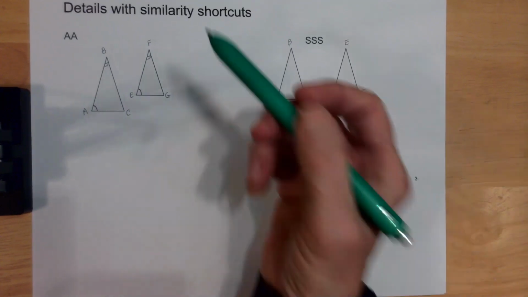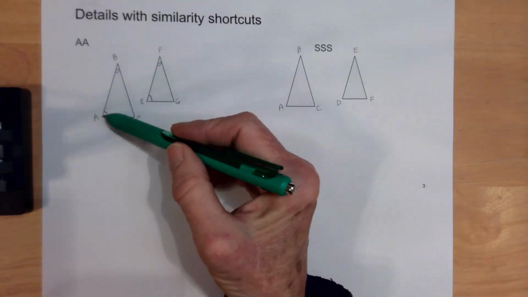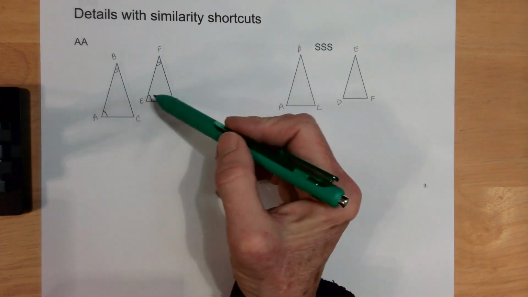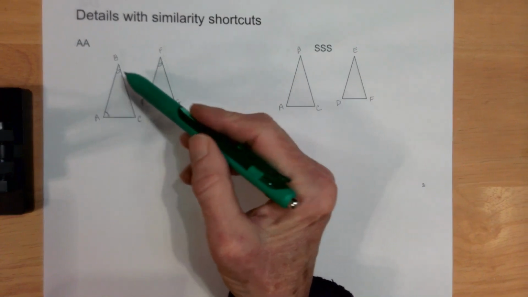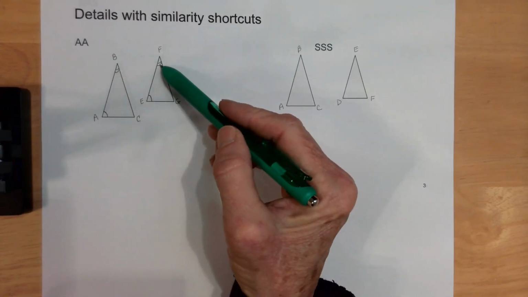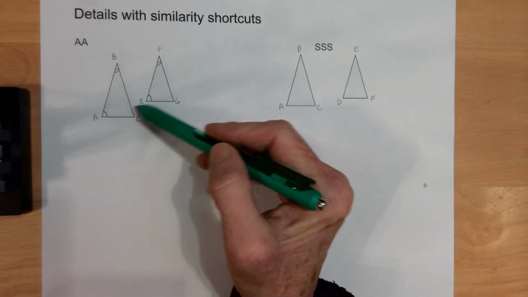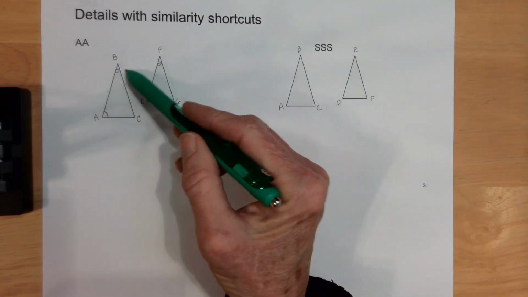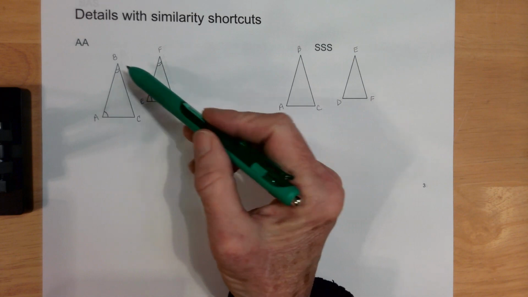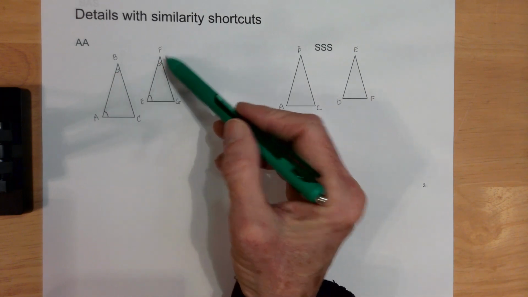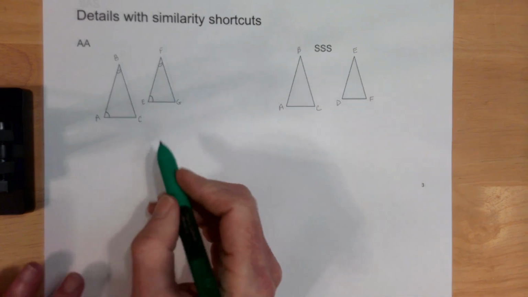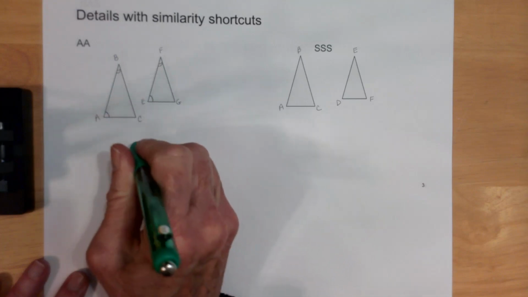The angle shortcut says if I have an angle congruent to another angle and another angle congruent to another angle, so I have 2 angles that are congruent from 2 triangles, then I can automatically assume that these 2 triangles are similar.